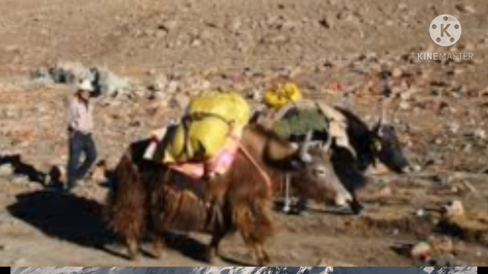So they decided to hire some yaks to carry their luggage, and this narrator had no intention of lying down flat all over the mountain because of heavy luggage. So he decided to hire some yaks.